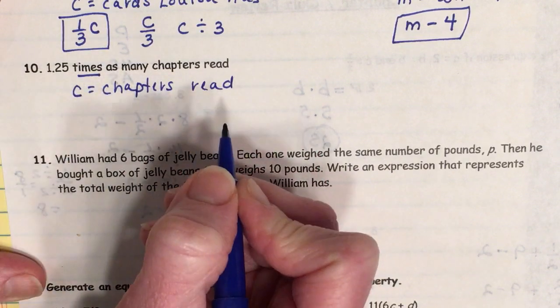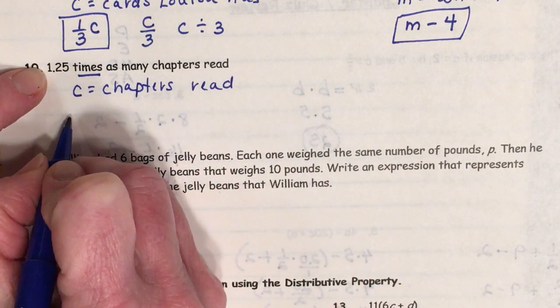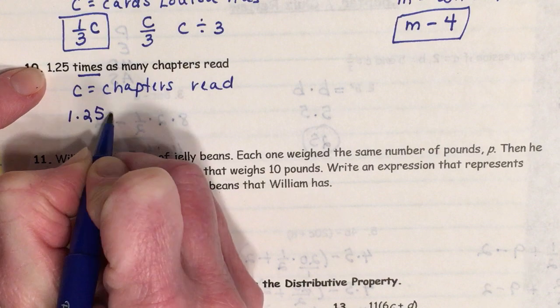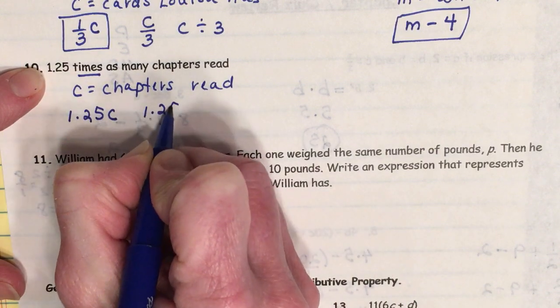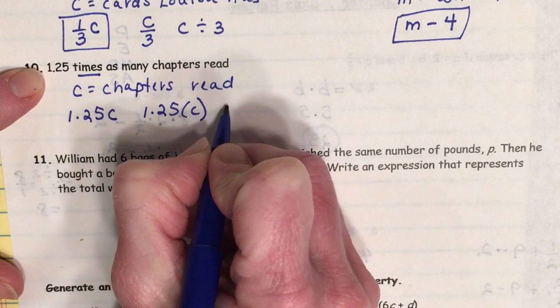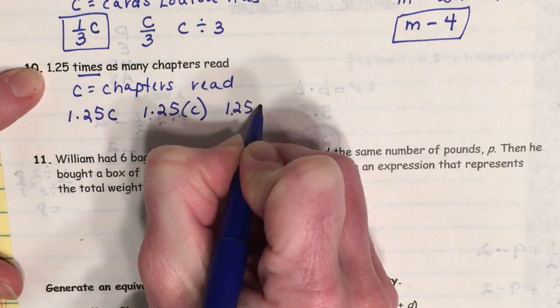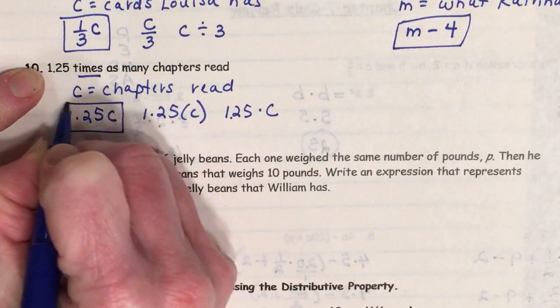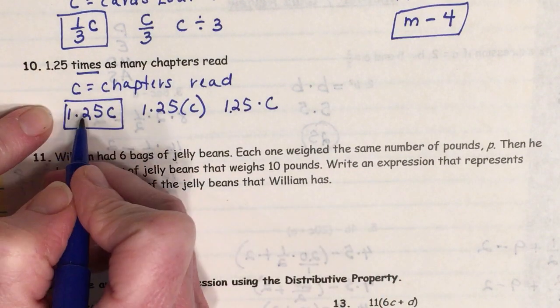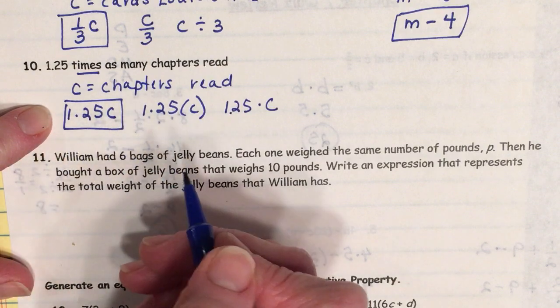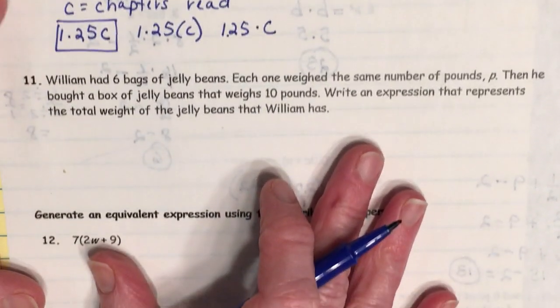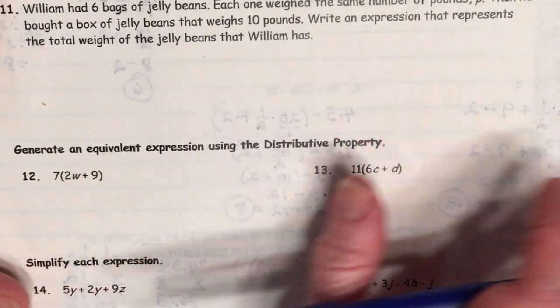And then times, what does that mean? That's telling me to multiply. So 1.25 C, or again, lots of ways to write multiplication. Could write it with parentheses. You could write it with a dot. Okay, but this is the most common way you're going to see it, especially as we get into algebra. When there's a variable and a number, they will most likely just write it without some type of multiplication symbol.